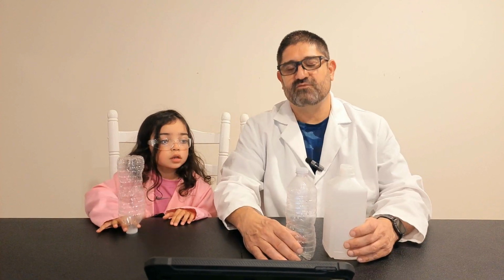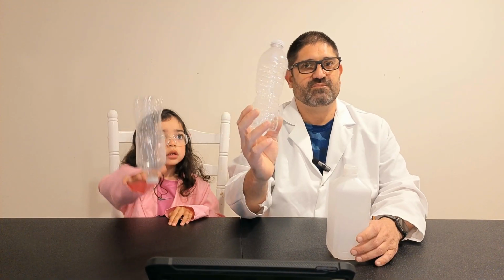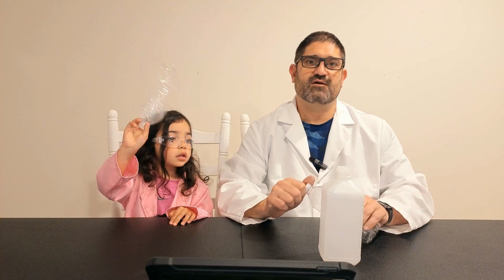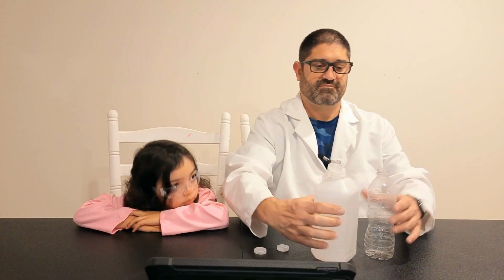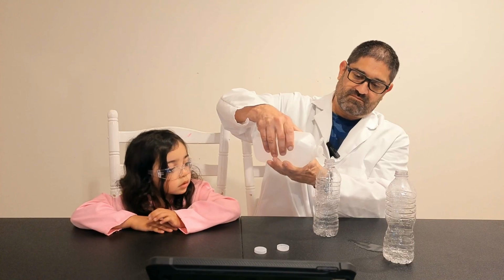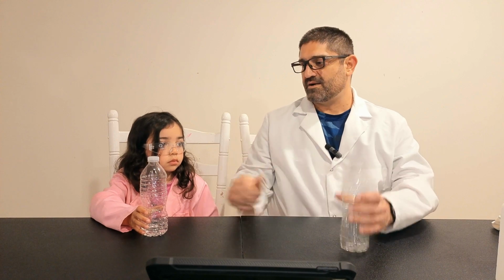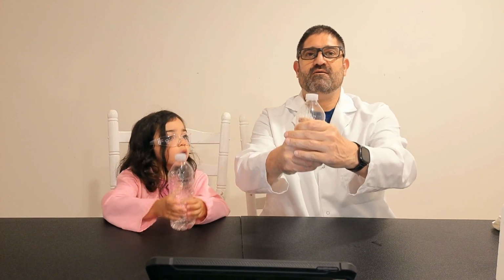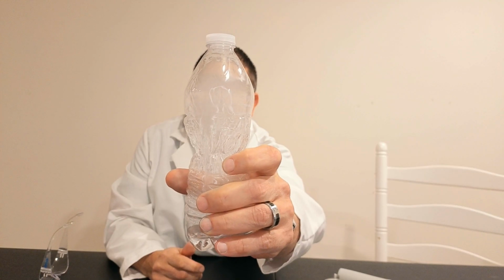So our cloud in the bottle is very simple. We got 2 empty plastic bottles, and we got some rubbing alcohol. All we need is a little bit of rubbing alcohol in the bottle. Then we put our lid on the bottle tightly, and then we twist the bottle. When we let go of the bottle, instant cloud.